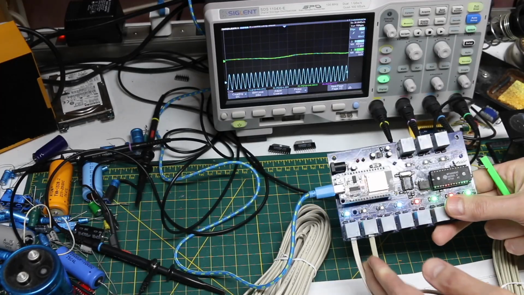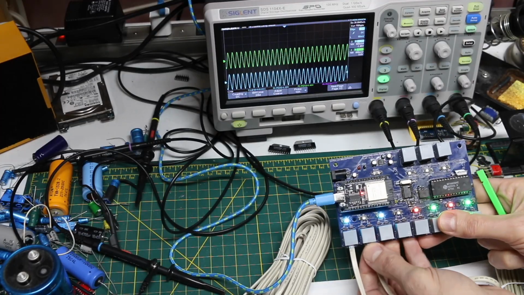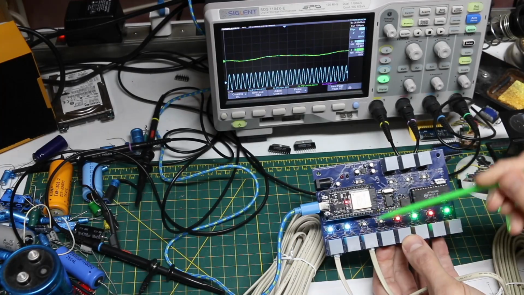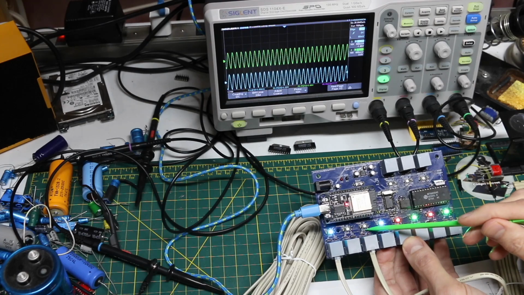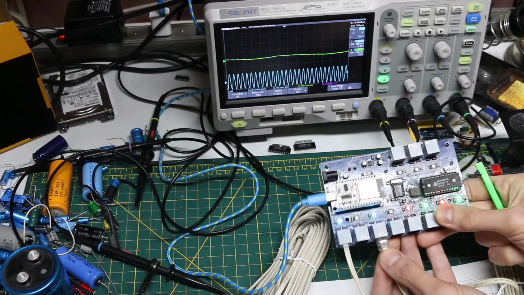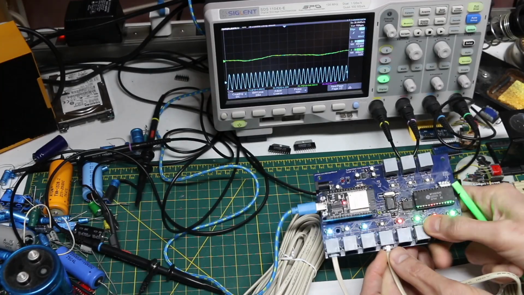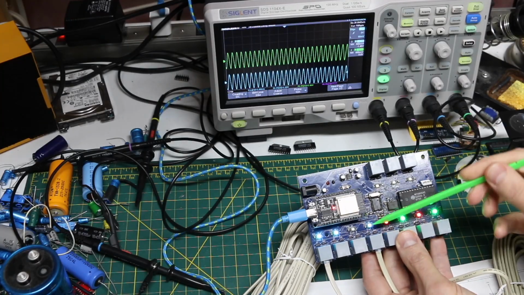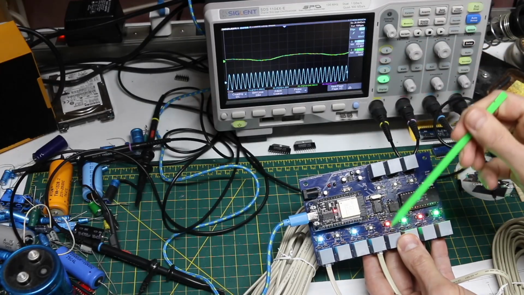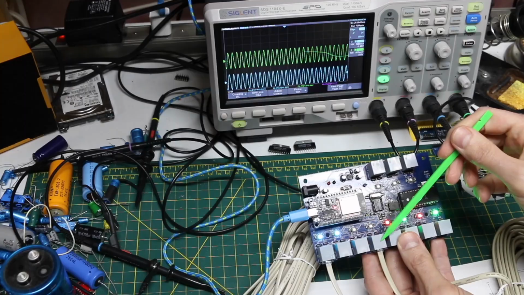So if I just plug this output signal into the next one, now whenever that second light comes on, we see the top trace passing the signal. If I go to the final one, now when that final blue light is on, the top trace shows the signal is getting through the cable.